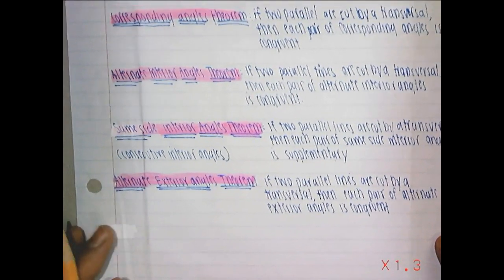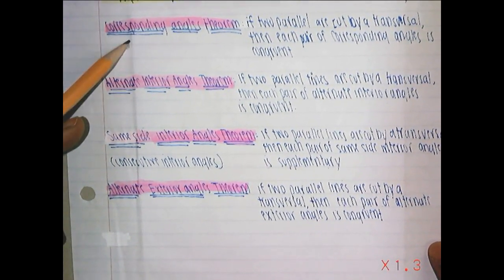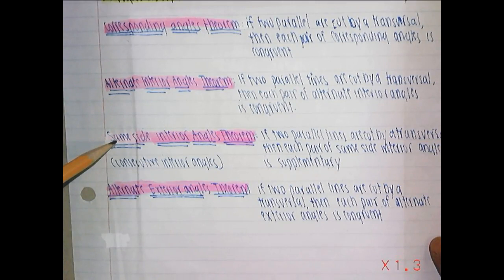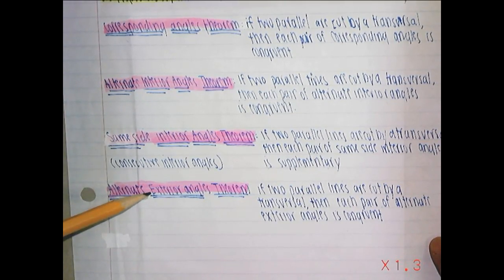All right, we've gone over quite a few angles. Corresponding angles, which are congruent. Alternate interior angles, which are also congruent. Same side interior angles, which are supplementary. And alternate exterior angles, which are congruent.